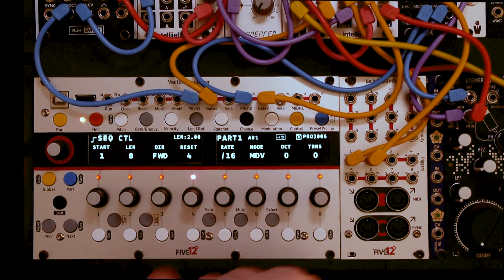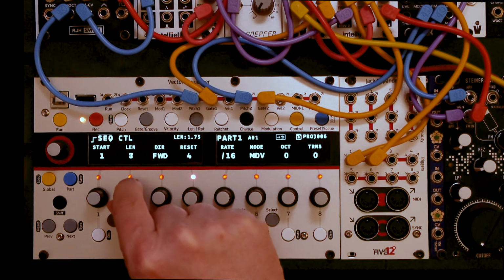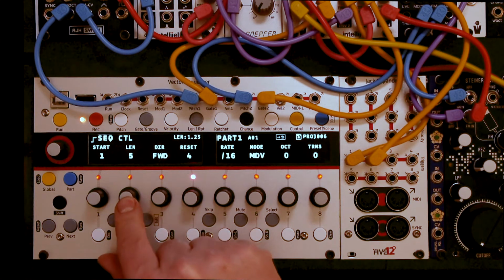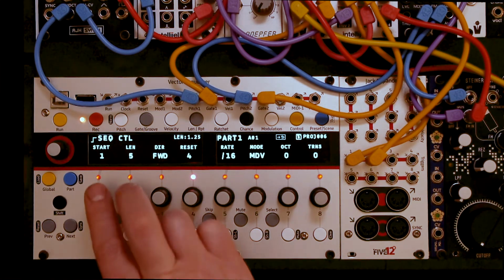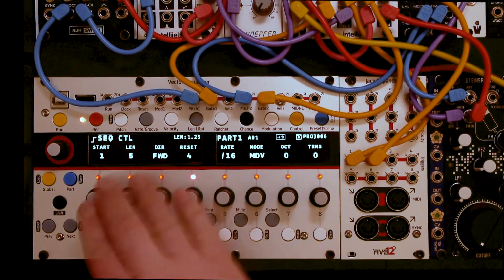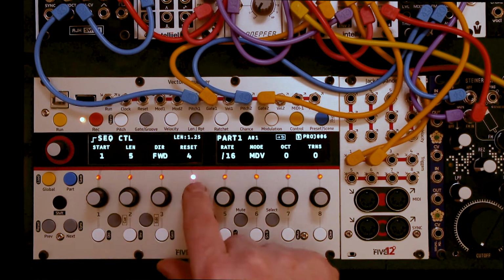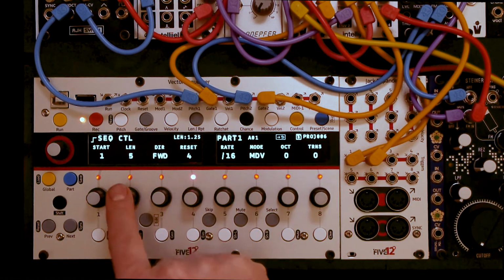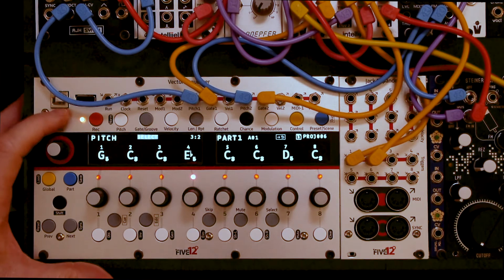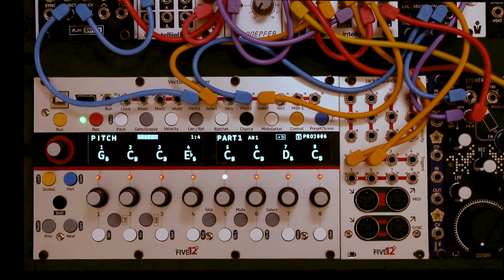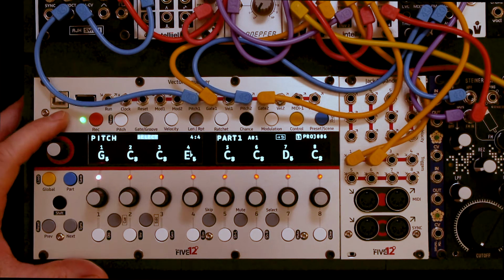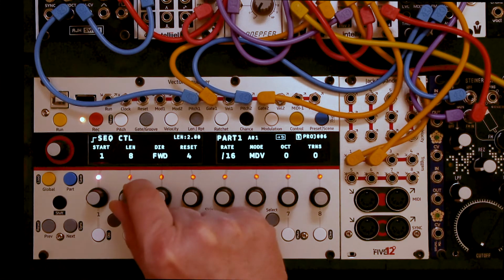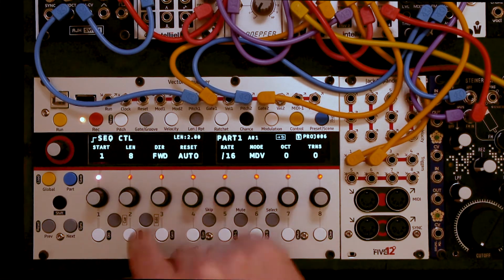Another handy trick is to set reset to 4 when you're working with a sequence that is an odd number of steps long. This is a way to force the sequence back to a bar line, either even, odd bars, whatever you like. So I'm going to set that to 5 steps with a reset of 4 and play the sequence. Let's put these back to their default values.